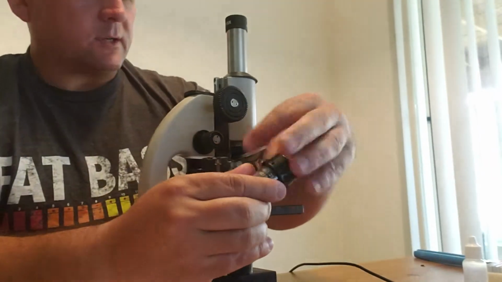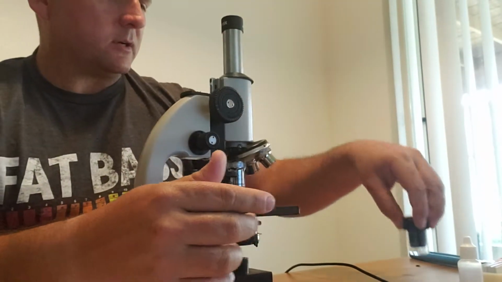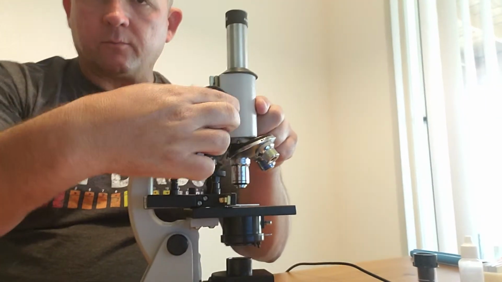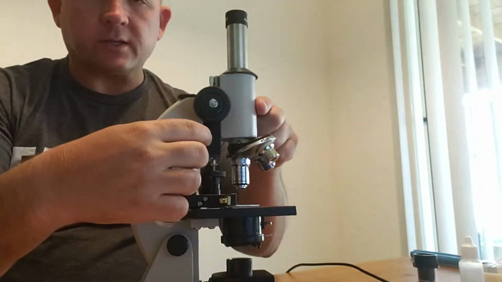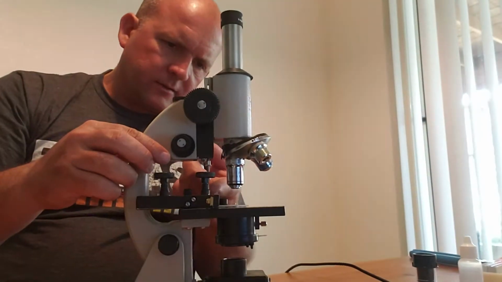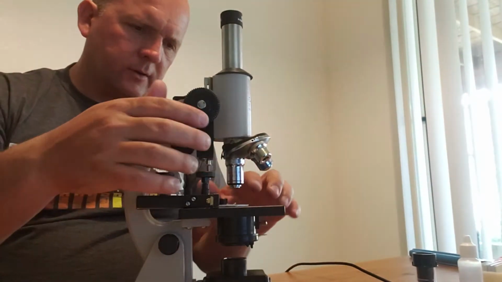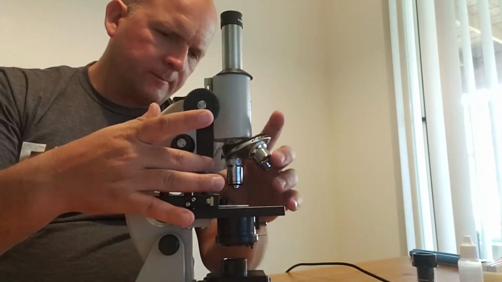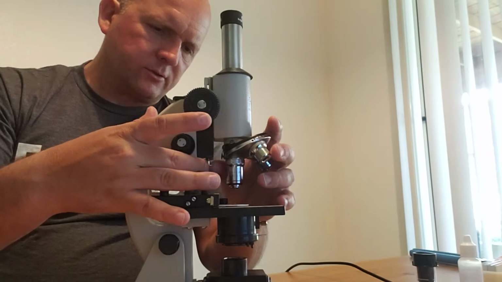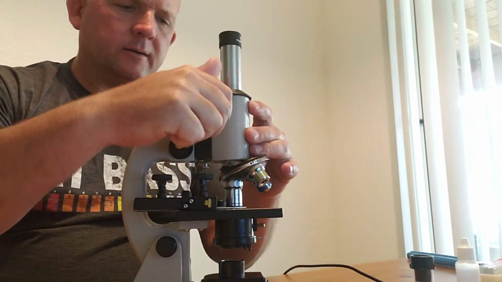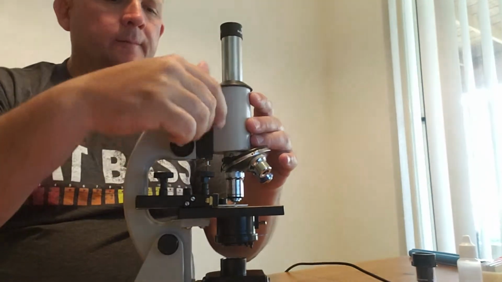Once we do that, we also have the adjustment knobs. We have a coarse adjustment knob, which brings it up rather radically, up and down. We also have the fine adjustment knob as well. On the bottom here, we have the end stop. So if I had a large slide and I want to make sure I didn't come close, I'd set parameters to make sure that the coarse adjustment knob can't go too far down.